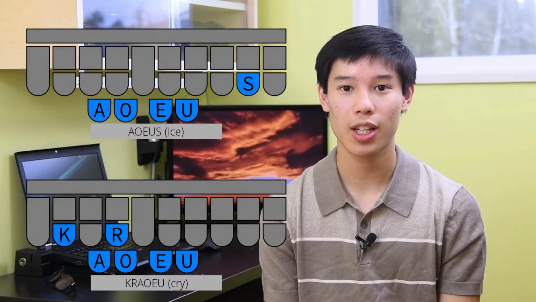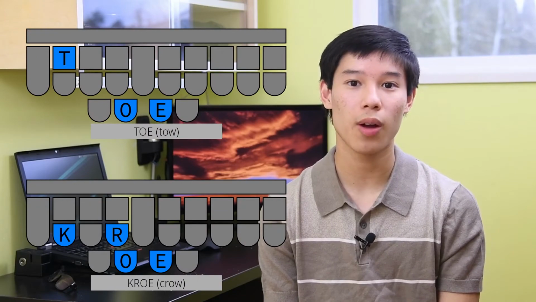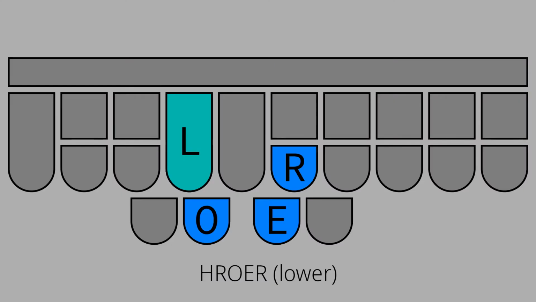Next is the long I sound. It is chorded with AOEU. When it is combined with the ending R key, we can make words like tire and higher. The long O vowel, as in the word O, is given the chord OE. This can be found in words like toe and crow, and words like lower can be written with this OE chord when combined with the ending R key.